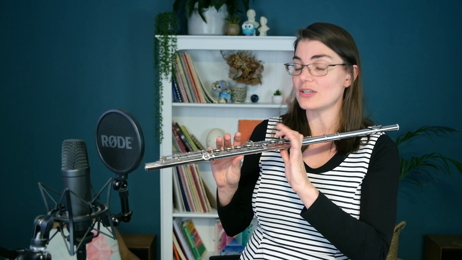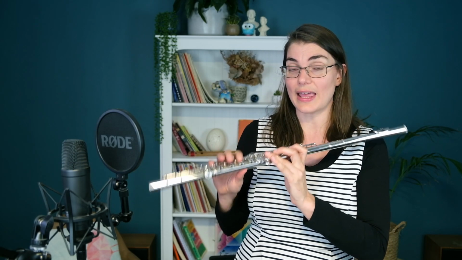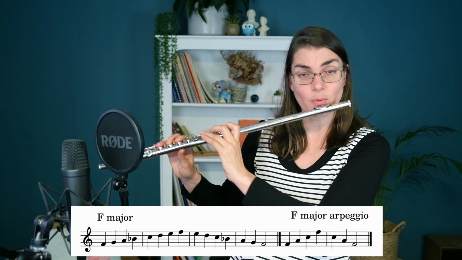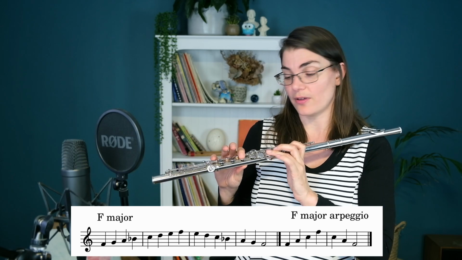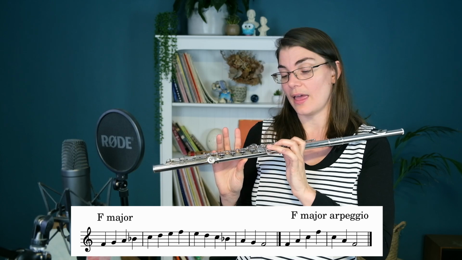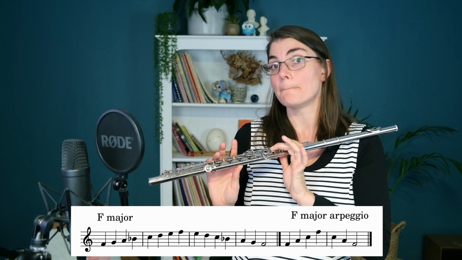And to help you do this, one of my favorite approaches is just to go through and do the fingers for each scale. So we don't just go ahead and play straight away. We actually do the fingers carefully and slowly. So we have F, then G, A, B flat.